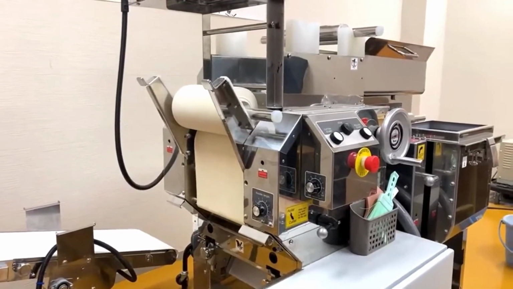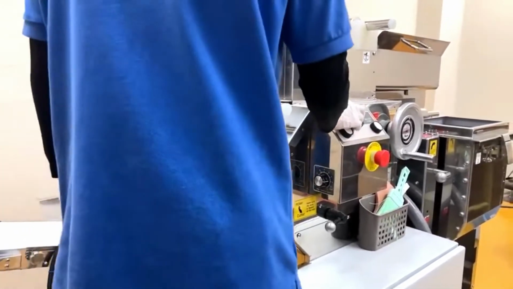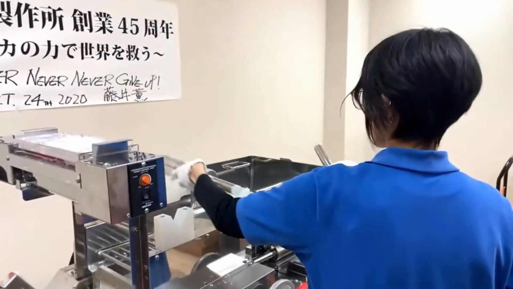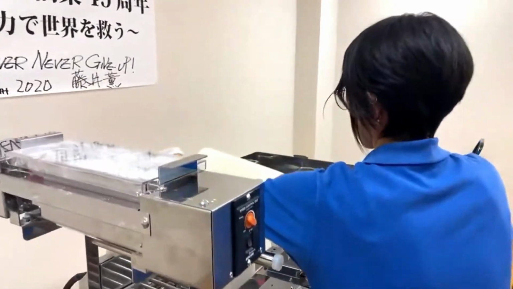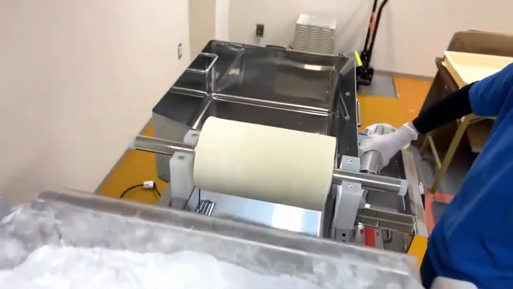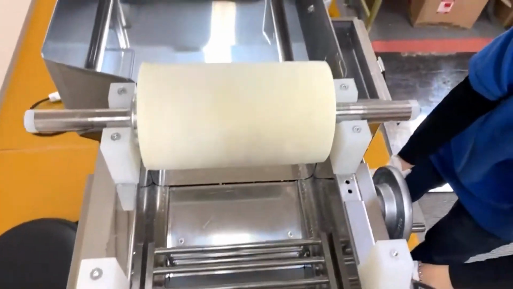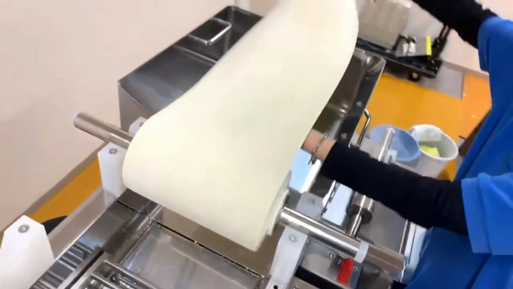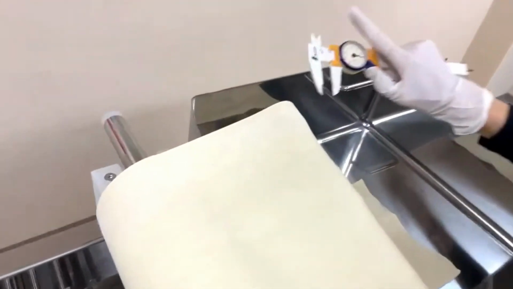So it's a good idea to measure the actual thickness. Even though you set the roller gap to 1.5 millimeter, it's not. So you have to measure the actual thickness, especially before you cut it, right? So you see the difference?